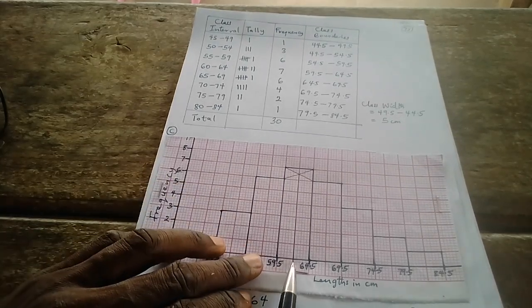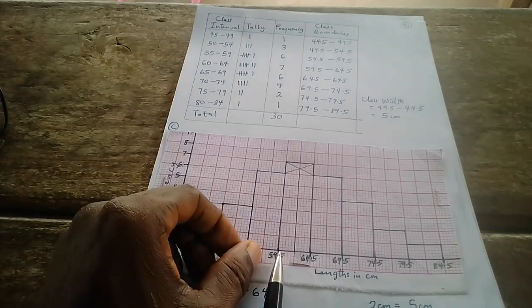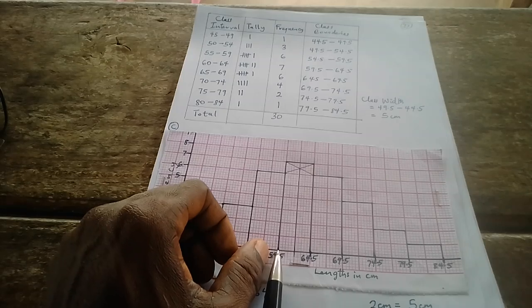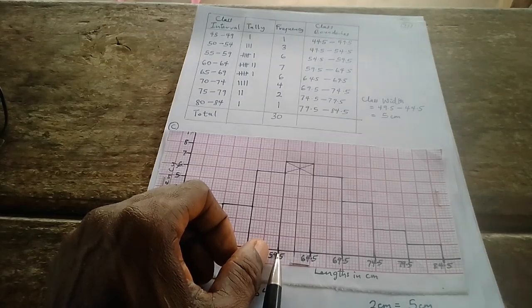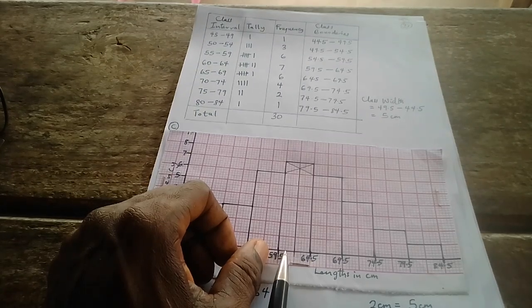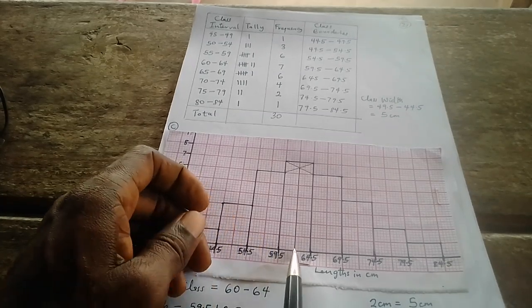So you know the mode is here, right? Since the mode is here, you'll be adding 0.5. So if this is 59.5 plus 0.5, that is 60, plus 0.5, 60.5, plus 0.5, 61, plus 0.5, 61.5, plus 0.5, that is 62.